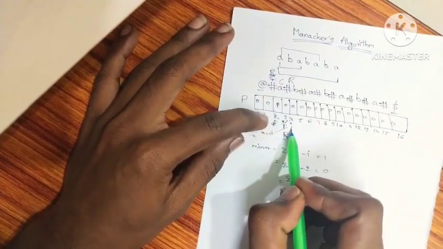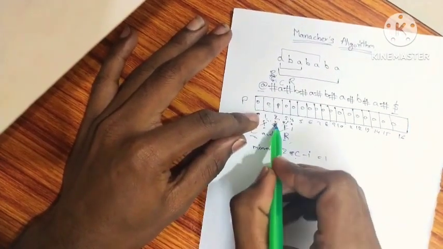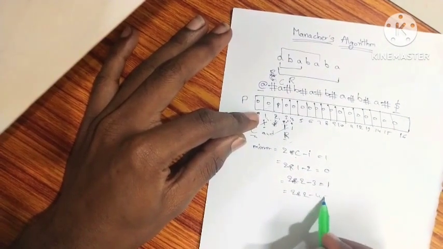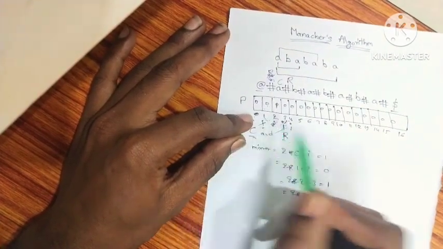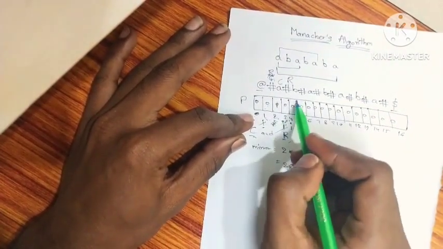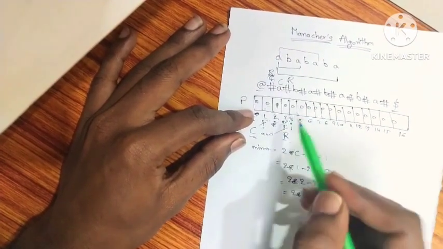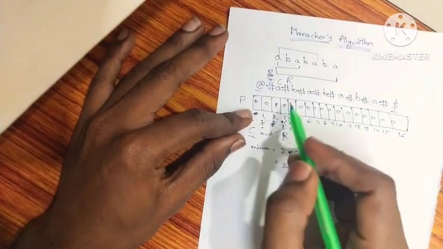Again find the mirror position of index 4 centered at index 2, which is 2 times 2 minus 4, equal to 0. The expansion length at 0 is 0, so the expansion length at this index starts at 0. Now try to expand the palindrome.